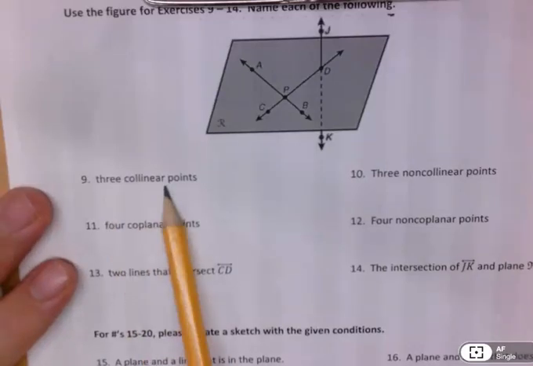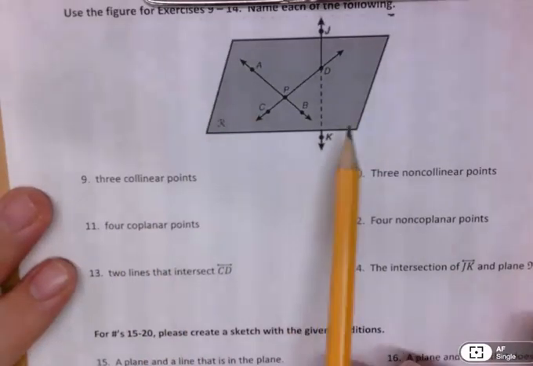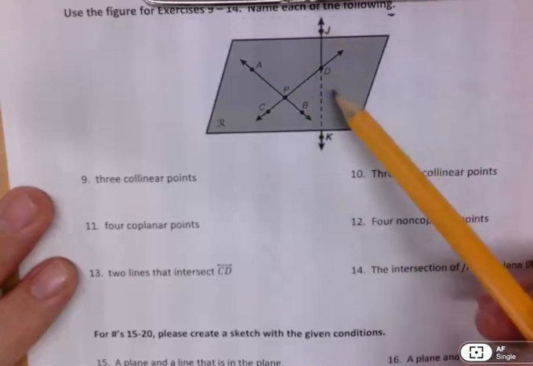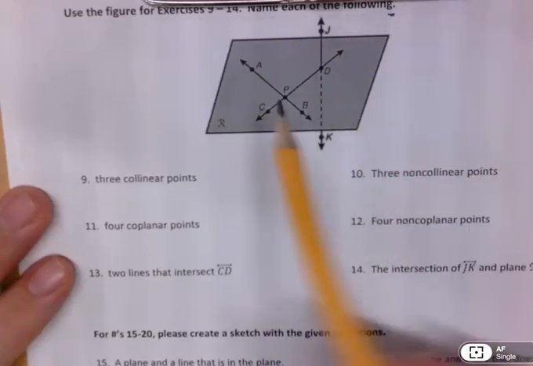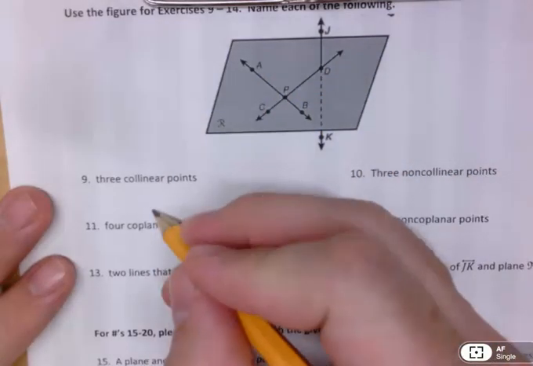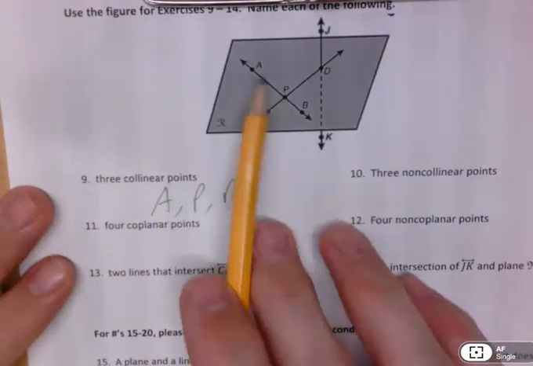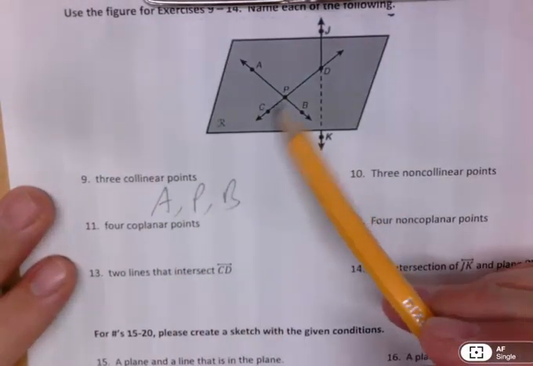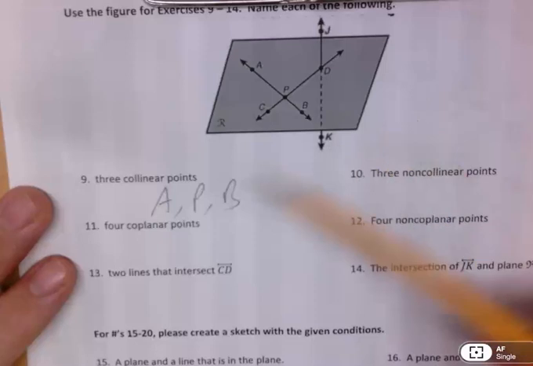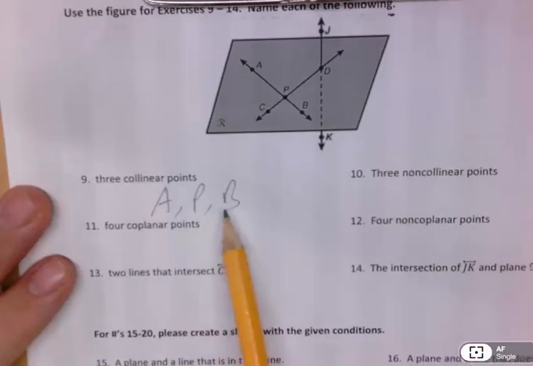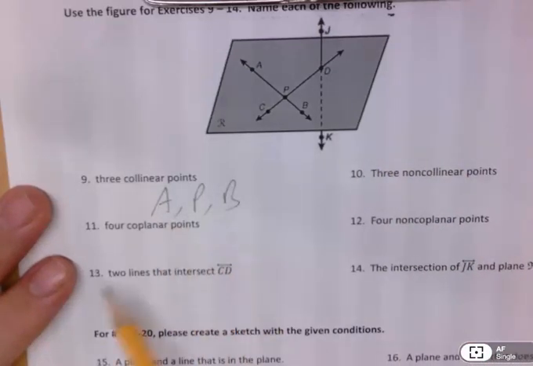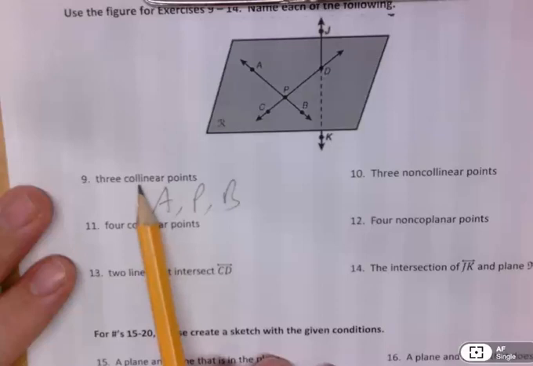Name 3 collinear points from this picture. So you're just looking for any of the lines that are here and just looking for any 3 points on those lines. So like A, P, and B. So A, P, and B are 3 points that are on the same line. You certainly could have done CPD or JDK in any order. You're just listing them, so it doesn't really matter what order you put those in to answer that question. So as long as they're on the same line, they're considered collinear.